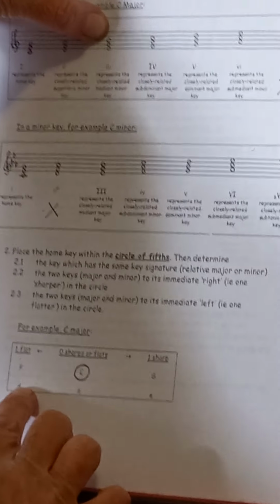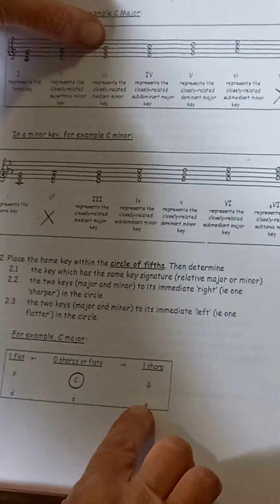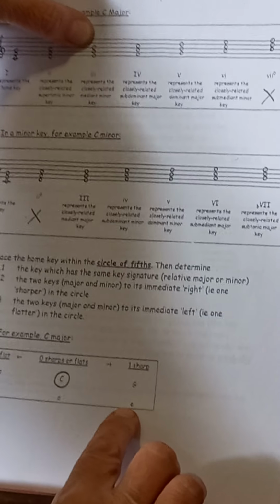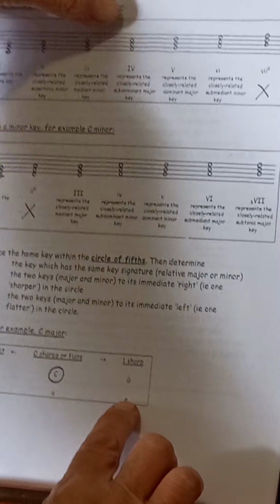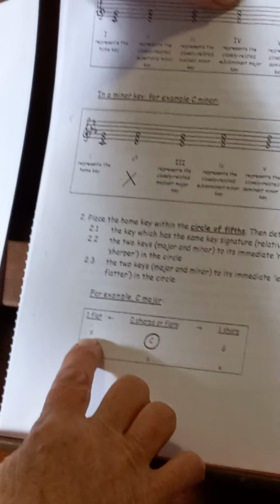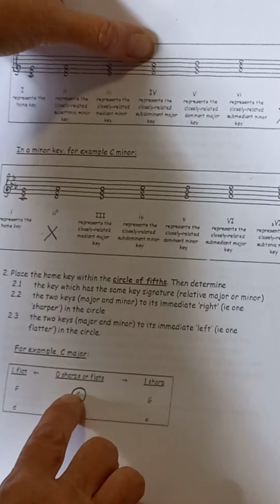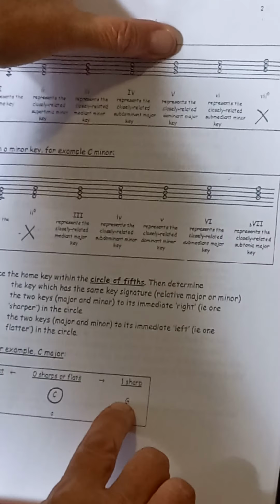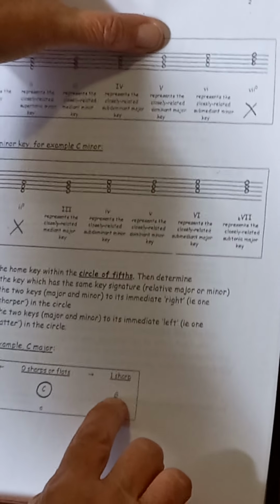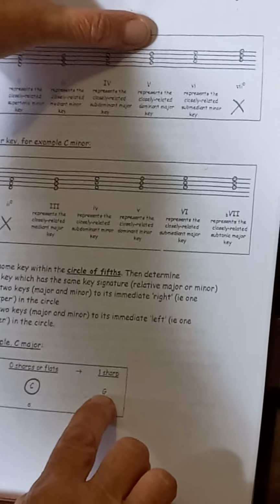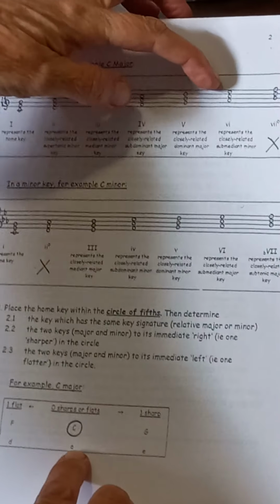There's an E minor chord, which represents the mediant minor key that is closely related to C major. There's an F major chord that represents the subdominant key, which is closely related to C major. There's a G major chord, which represents the closely related dominant key, and there's an A minor chord, which represents the closely related submediant minor key.